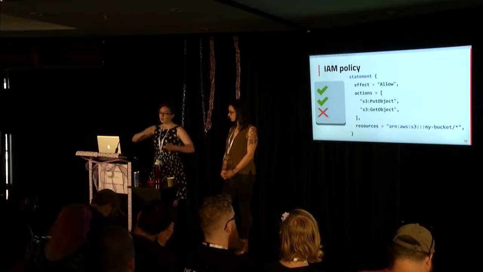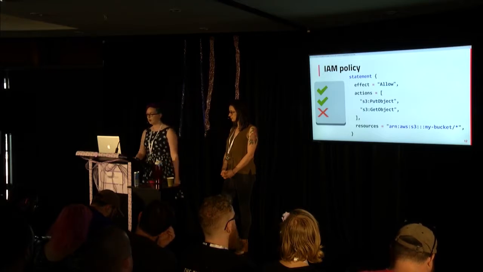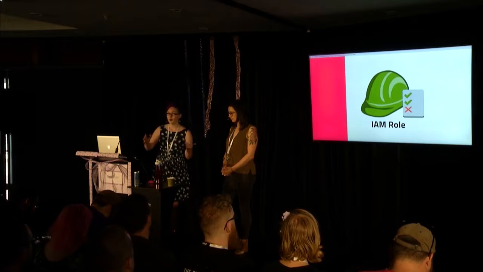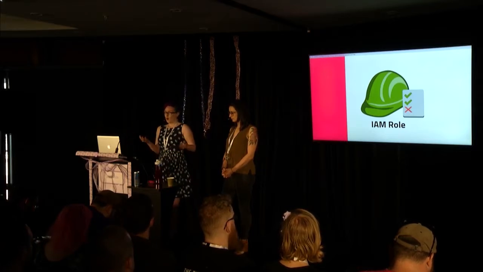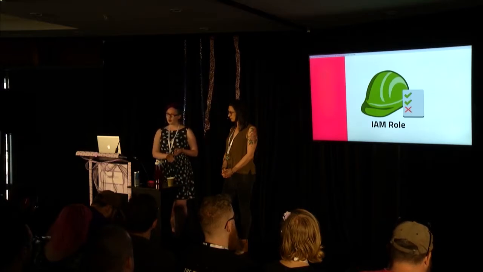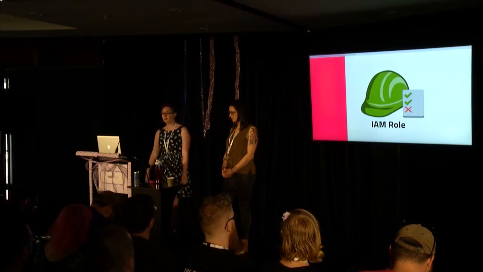So now you've got a big policy. It allows you to do a bunch of stuff in the cloud. What do you do with that policy? You attach it to an IAM role. Now, you have a role with permissions. Who or what can use that role? Actually, a bunch of different things can. Lambdas can use roles, EC2 instances can use roles, and so can your users.